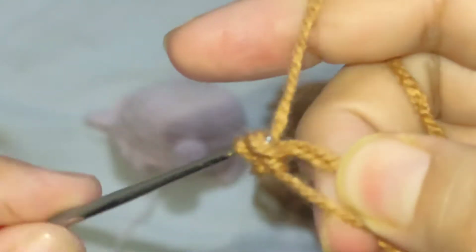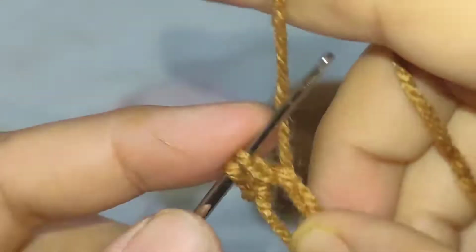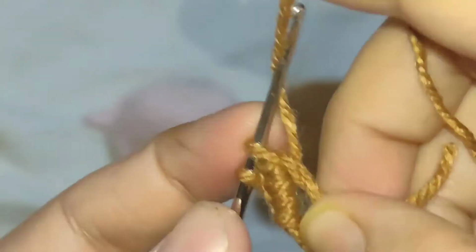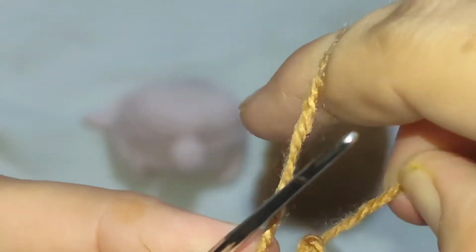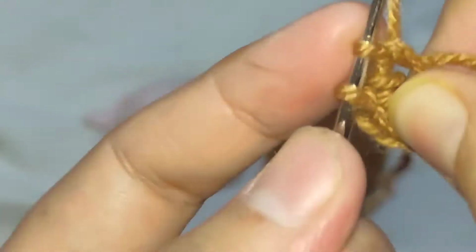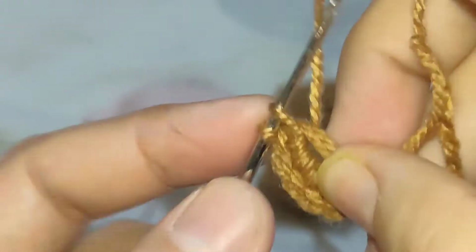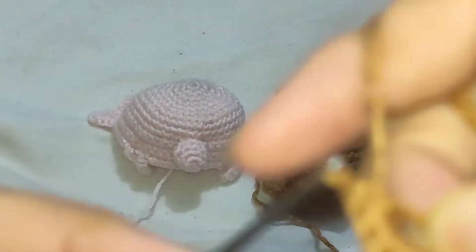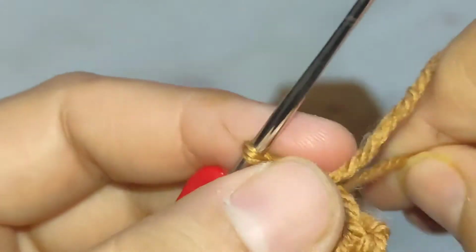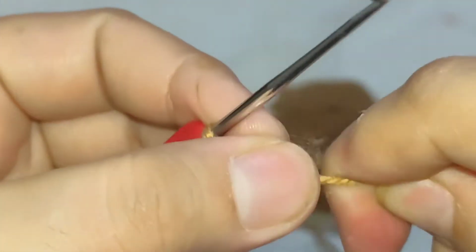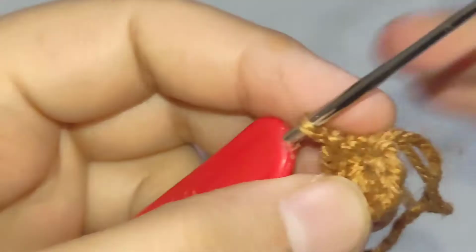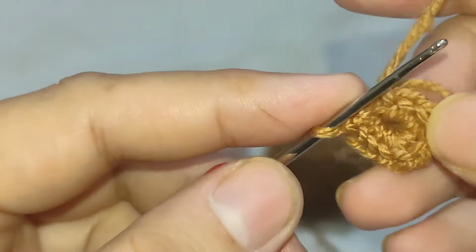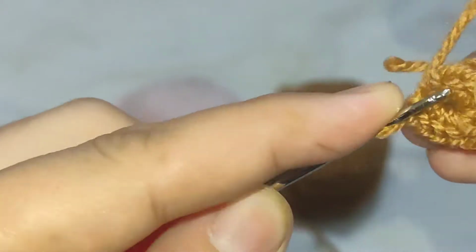1, 2, 3, 4, 5, 6, 7, 8 and 9. 9 single crochet. Now round number 2, 3 and 4. 1 single crochet in each stitch means 9 single crochet.